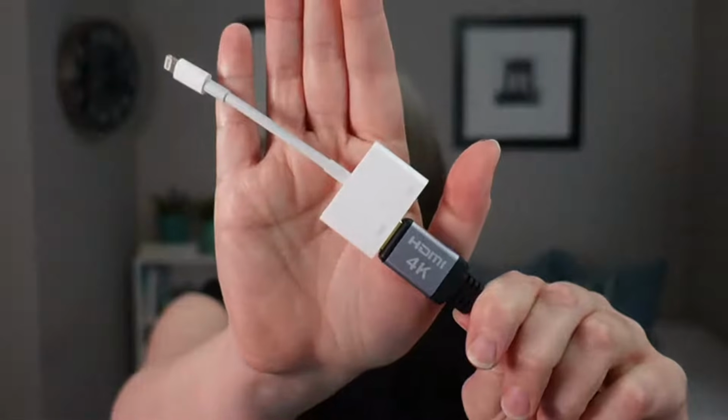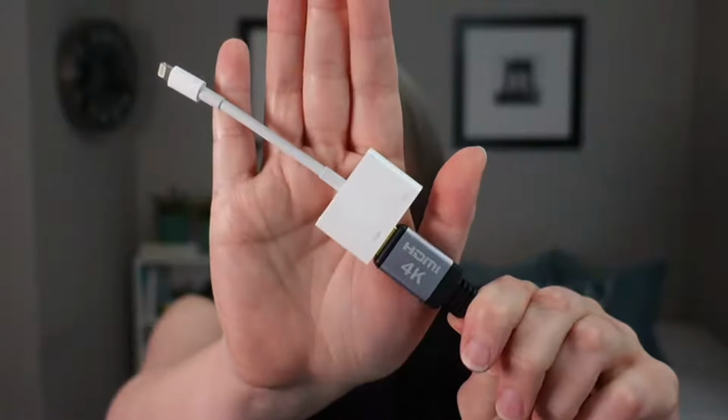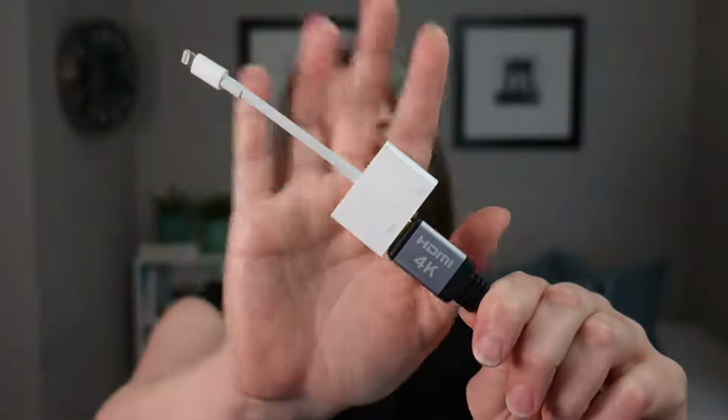So that's one option. The other option is that you might consider, if you're using GoodNotes and you want to hide those tools, the toolbar, you can use this. This is an example where I have an HDMI cable plugged into an HDMI to Lightning adapter. That is the way that you can hide those tools so people won't see them. It's like you're plugged into a projector and they'll only see the drawing.